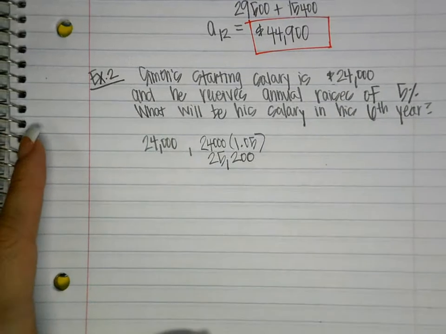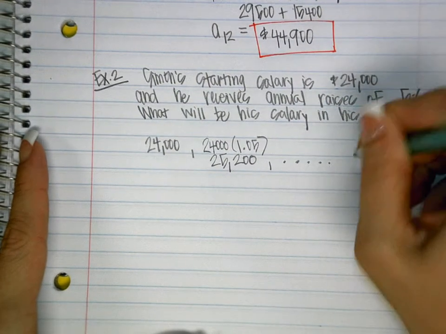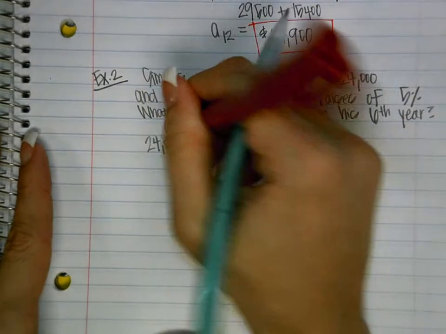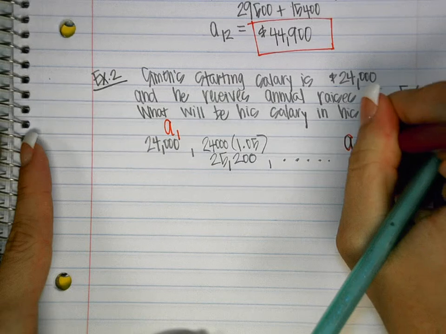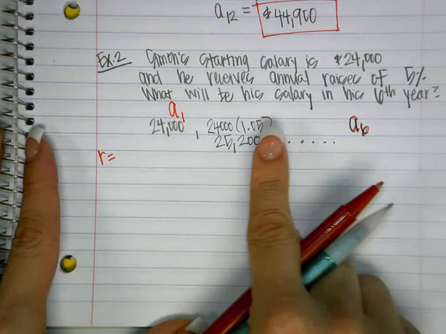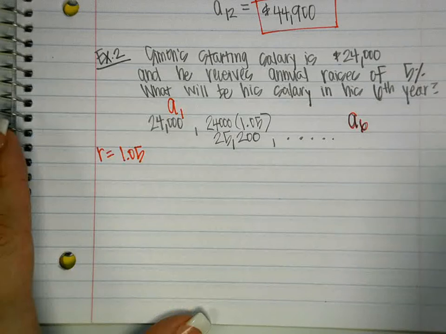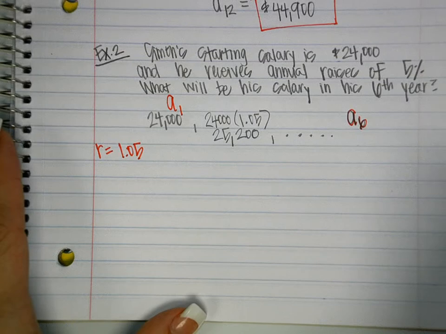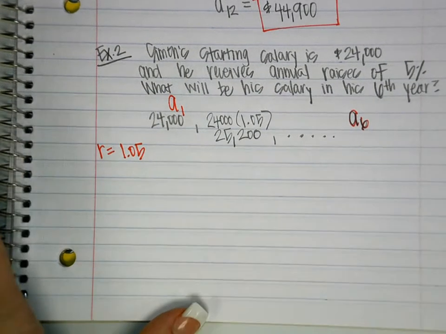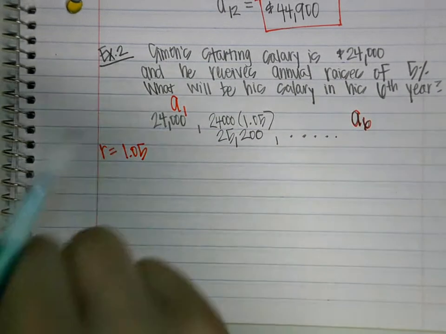Okay? We want to find what will be his salary in his 6th year. So I want to find A sub 6. Again, this was A1. We want to find A6. What is your ratio here? 1.05. Okay? Yes? Couldn't you have made it easier and used the 1,200, and then use that as... That is not your common difference. That's the common difference for the first year.